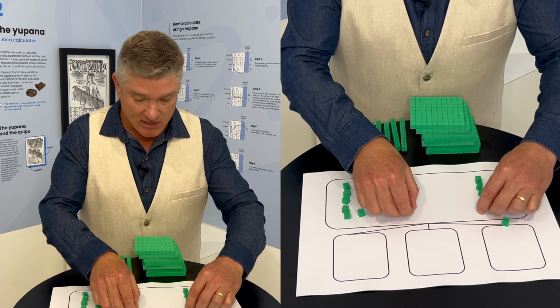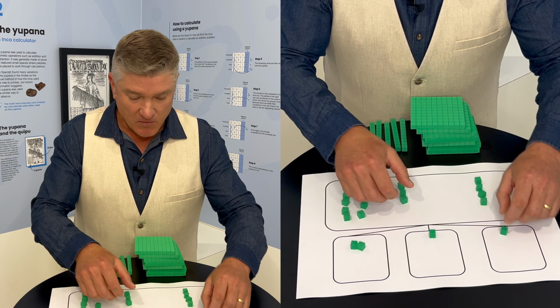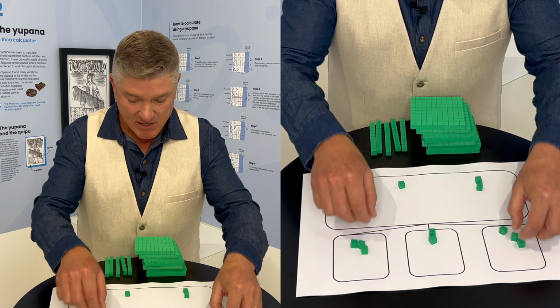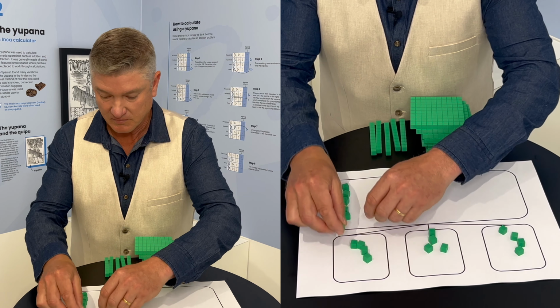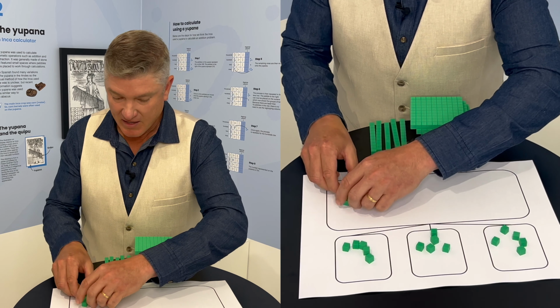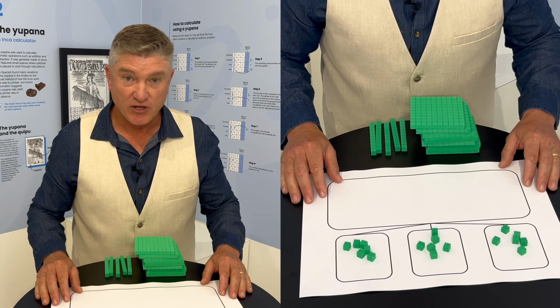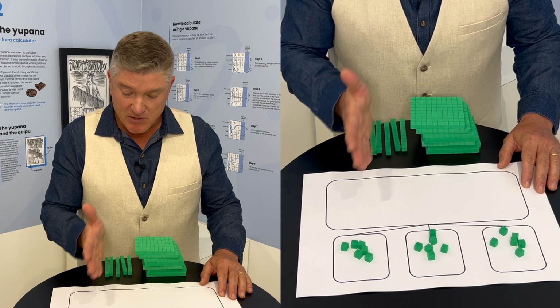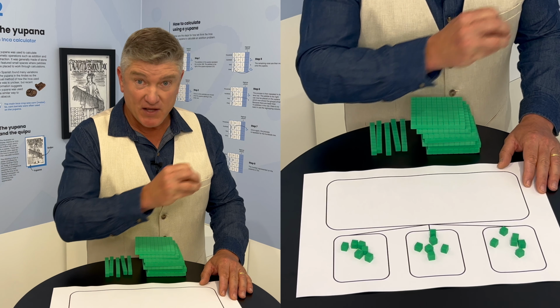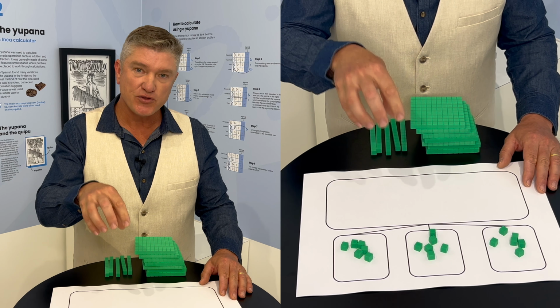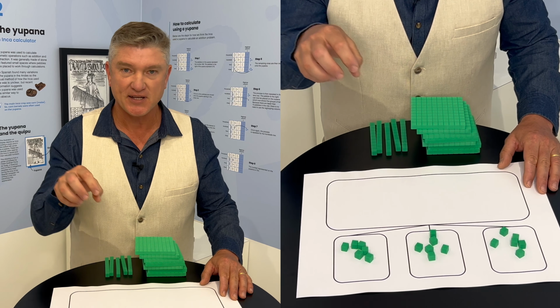If I keep sharing these out like this, we would see that this number is divisible by 3. And look at that. So if the sum of the digits, when you add all these together, if you can divide that out by 3, you know this number is divisible by 3.